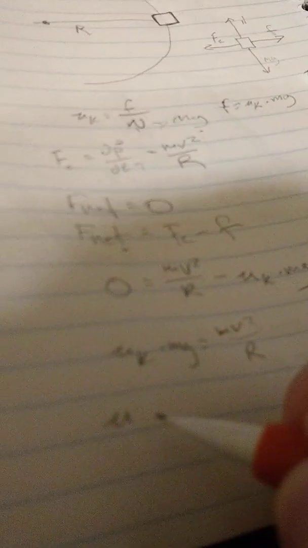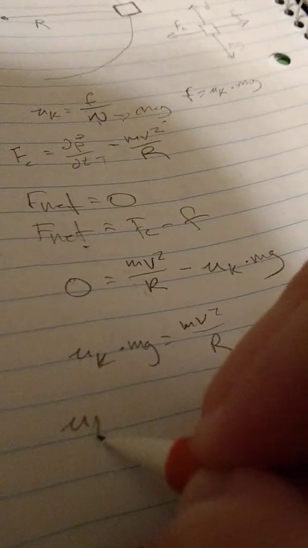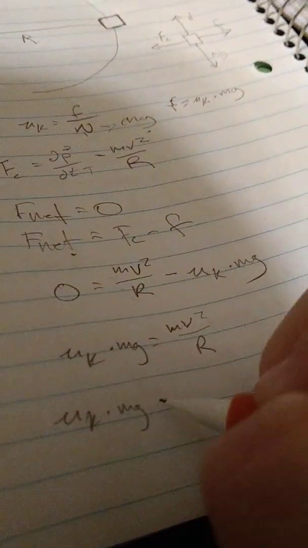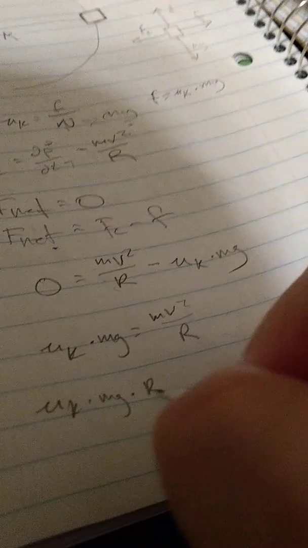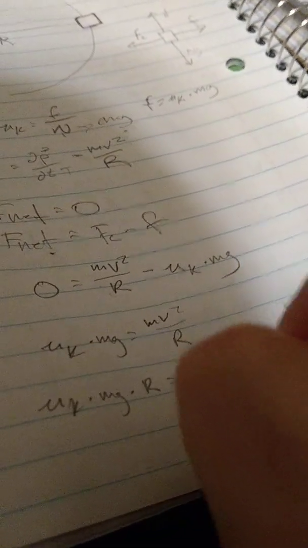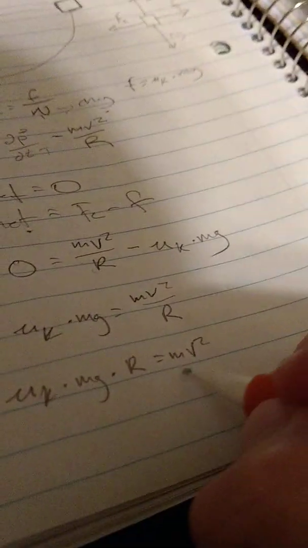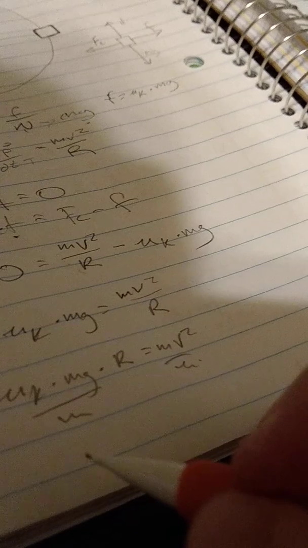Multiply times r, you can't even see what I'm writing, mg times r equals mv squared, and then you would divide by m, and then you would take the square root.